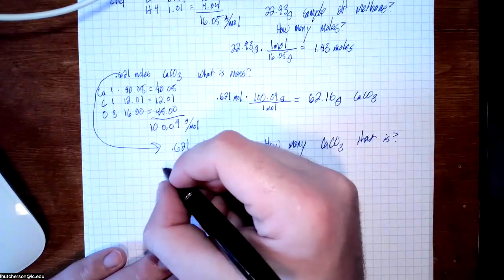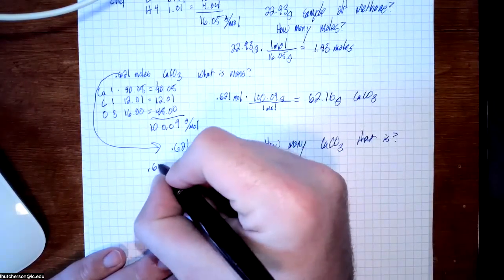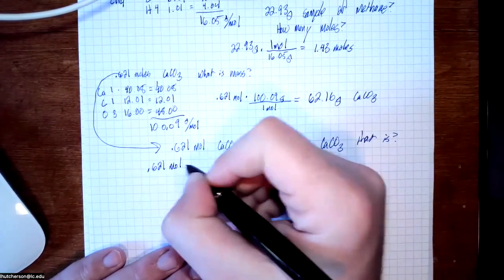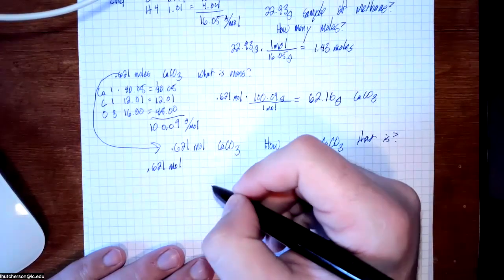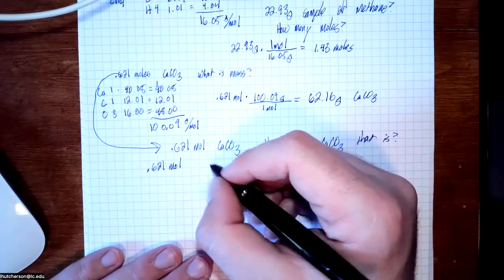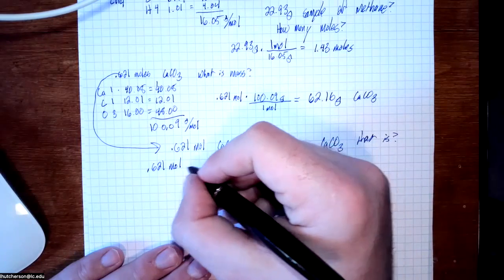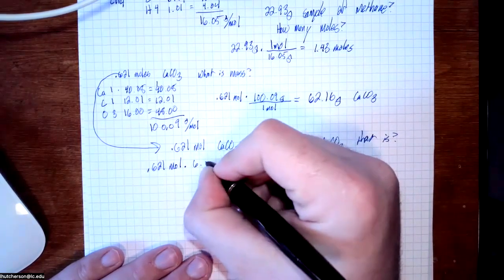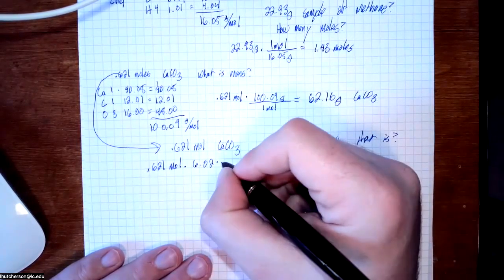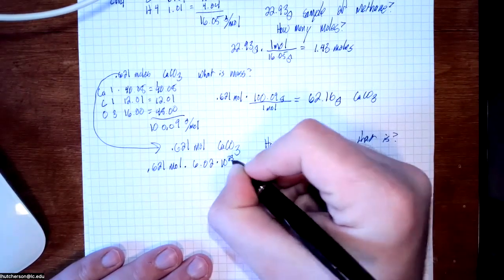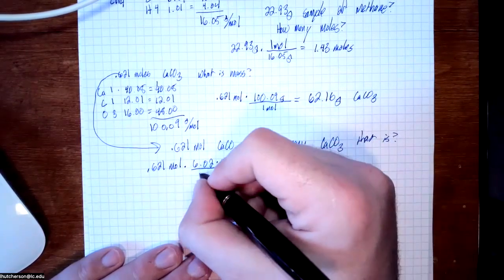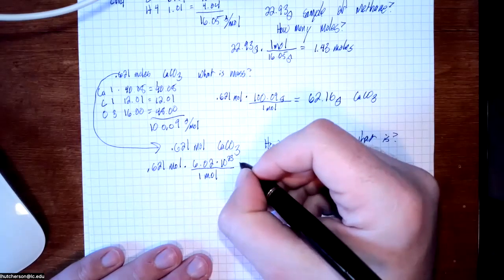Okay, so I know that I have 0.621 moles. I know that 1 mole is equal to 6.02 times 10 to the 23rd. So I can say 6.02 times 10 to the 23rd over 1 mole.